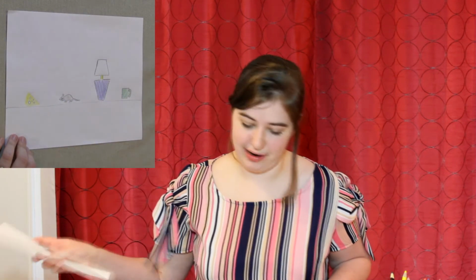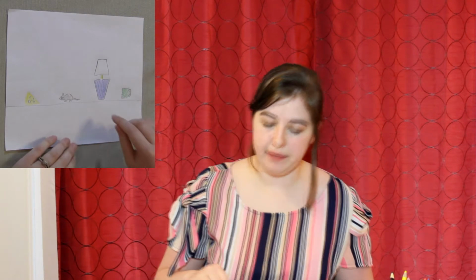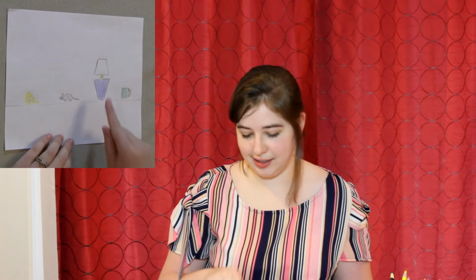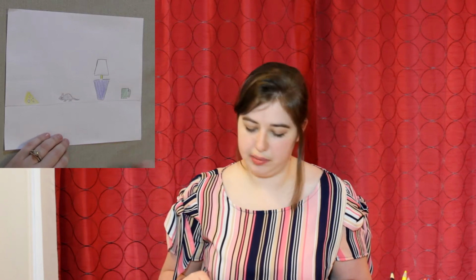Okay, here we go. I've drawn over here a scribble, and I have not added in the shadows yet. So I have a light source here. It's not the sun. This time I have a lamp. Where do you think the shadows are going to be for each of the objects here?